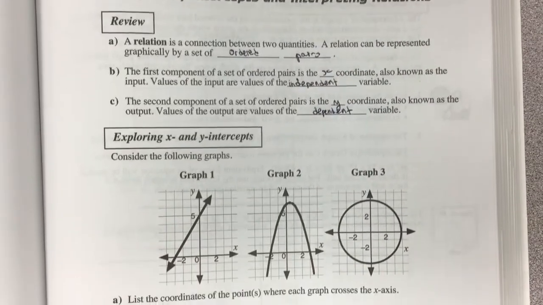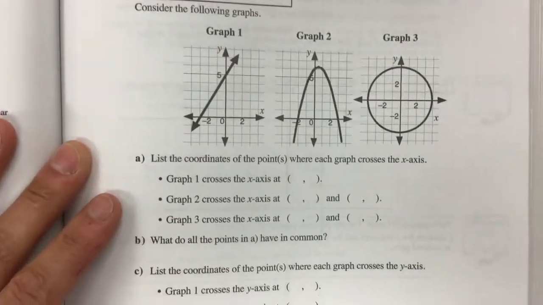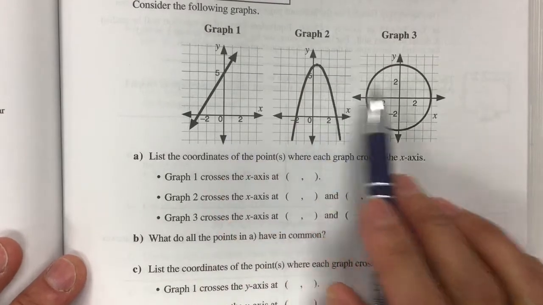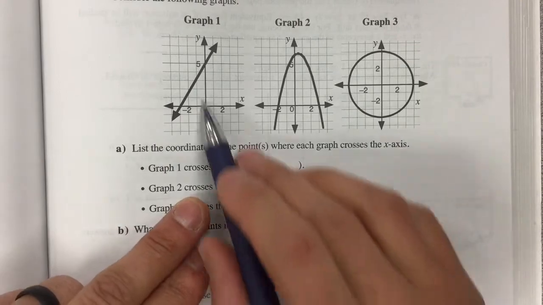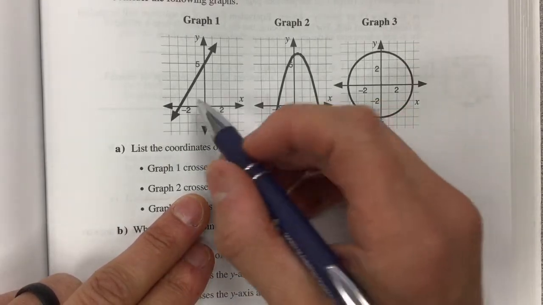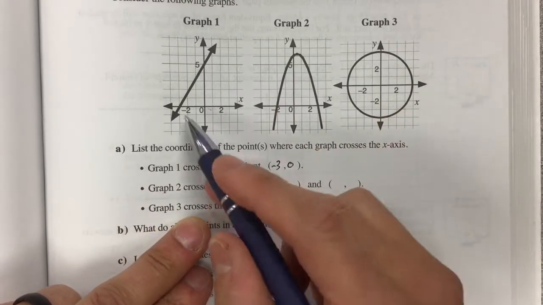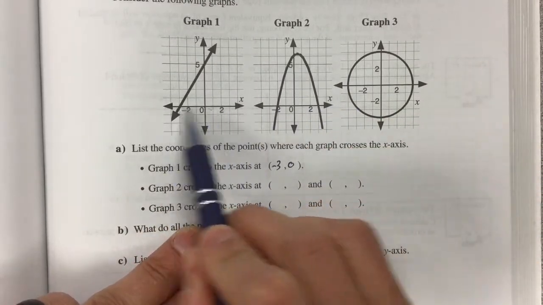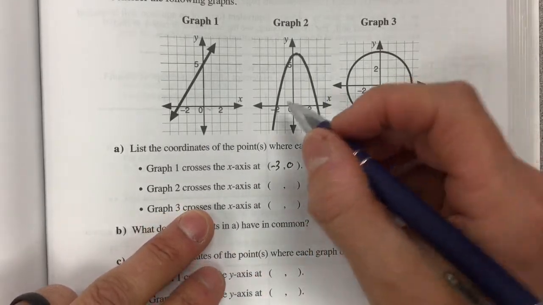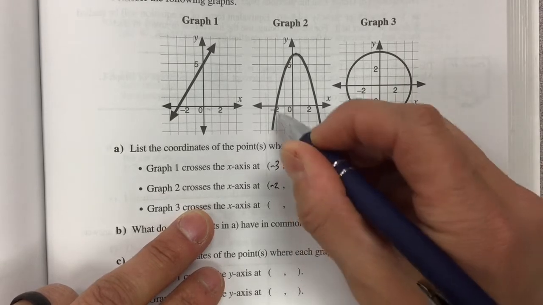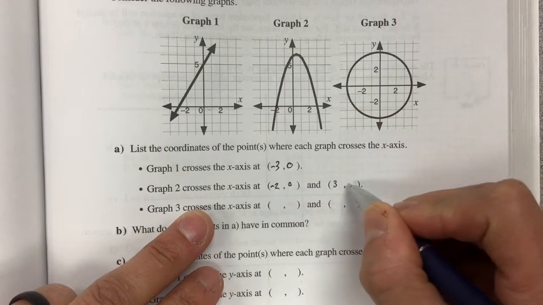Now, if we were to explore these three different graphs that we have here, I have graph 1, graph 2, graph 3. Graph 1 crosses the x-axis at x equal to -3, so at -3 and 0. If I look at graph 2, it crosses the x-axis at two spots: at -2 and 0, but also +3 and 0.